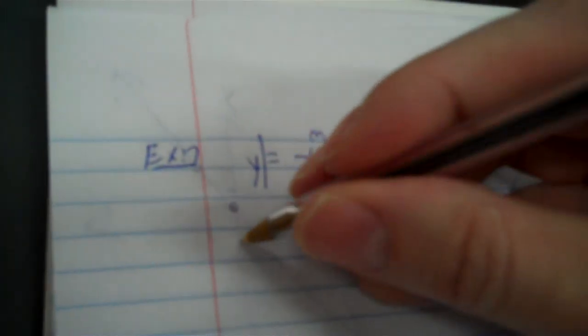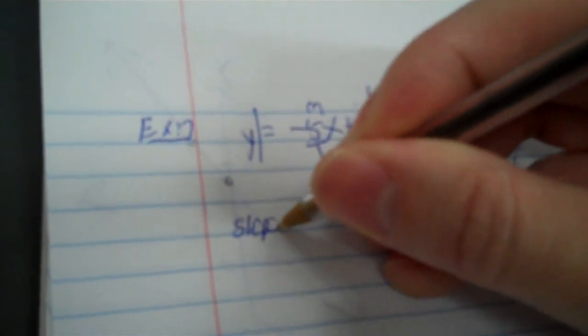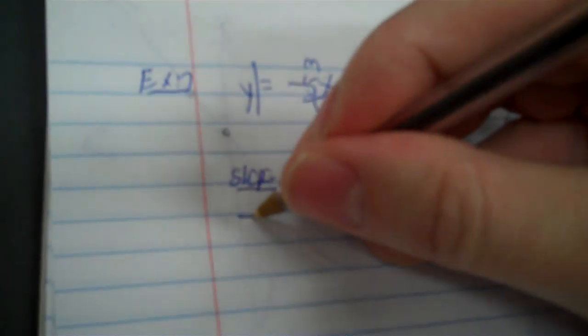Okay, example 7. Y equals negative 5x. So will up M. You've got to make your B 0 then. Put a 1 under that. You want that to be a fraction. So slope, y-intercept. Slope negative 5 over 1, y-intercept 0. So 0 at the y-intercept is just the middle.